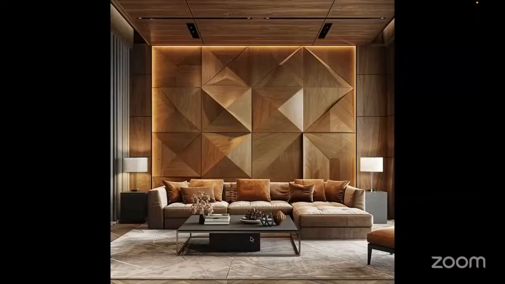Here we have a wood paneled wall. It's more like 3D geometric panels. But as you can see, by adding them in different directions, some of them are put inside, some of them are pulled to the outside, and by adding LED lights, it creates a really nice, very luxurious feel.